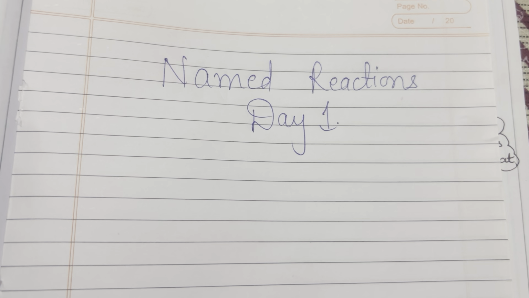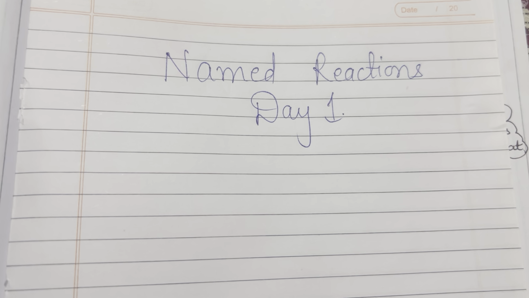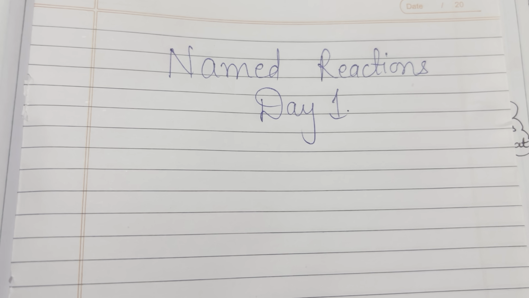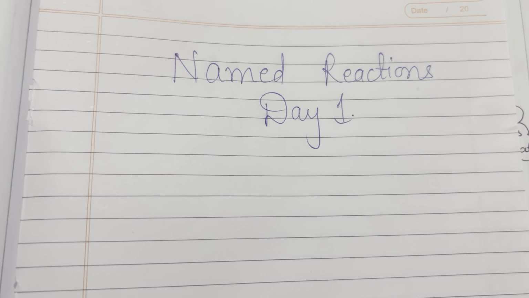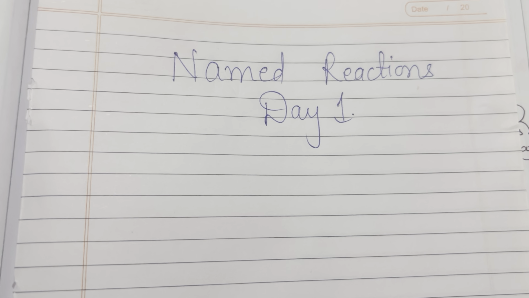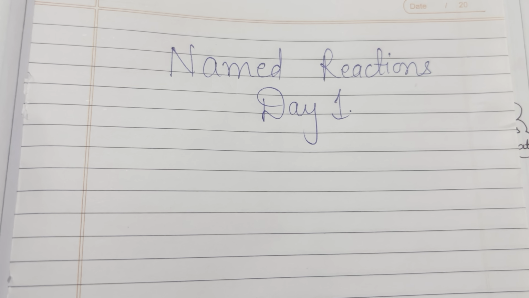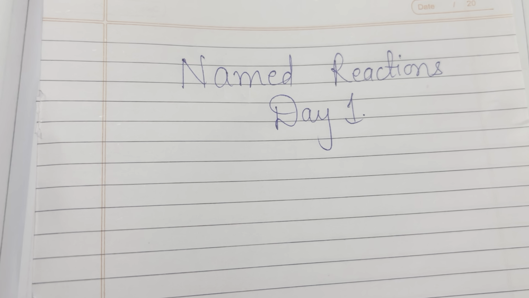Today we are going to learn 5 named reactions and hopefully make a note of all those 5, and as the series gets completed all the named reactions will be with you so that you are exam ready, and by memorizing them. Basically, the tool is to practice them daily and memorize them so that you are well versed with them at the end of this particular class as well and in the papers as well.